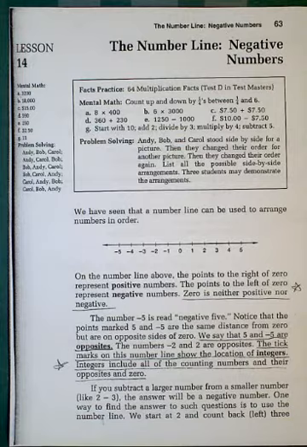Today we'll be doing lesson 14. We will talk about number lines and we will visit the negative numbers on a number line. Today will be kind of a fun break from story problems before we visit them again tomorrow. Let's begin by taking a quick peek at a number line.